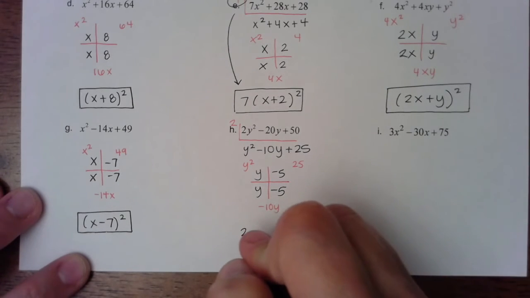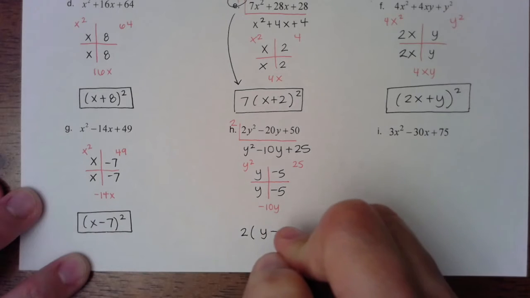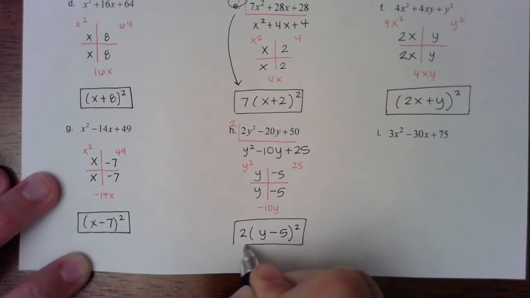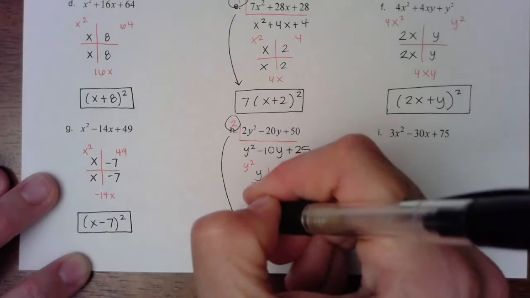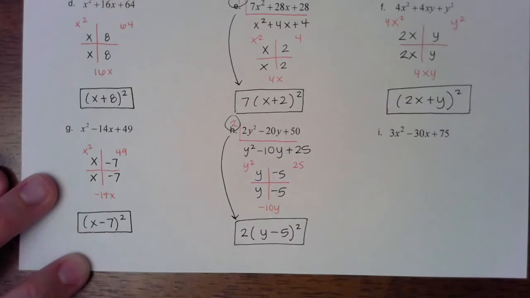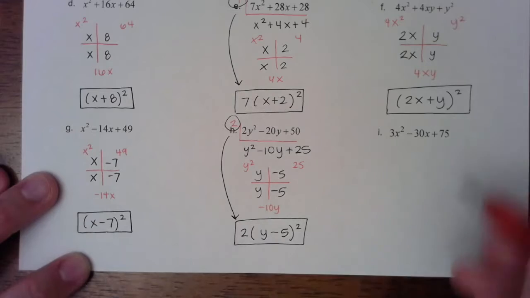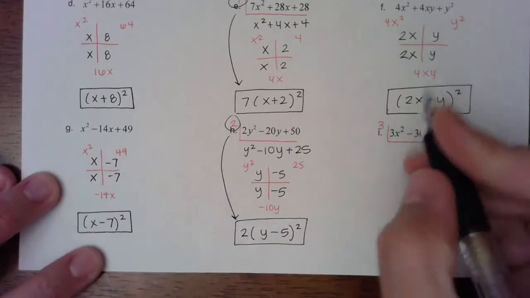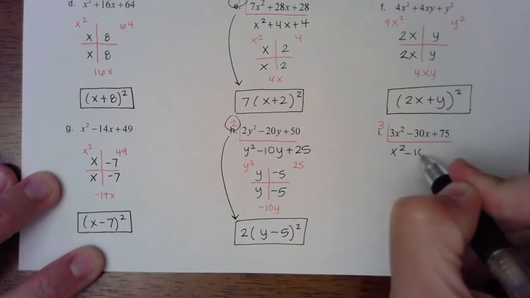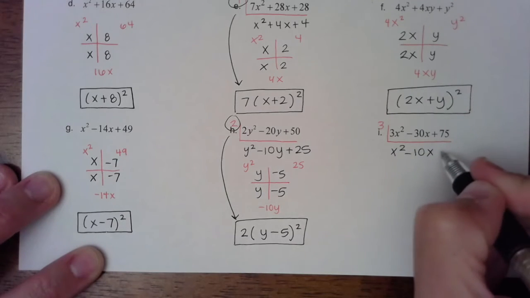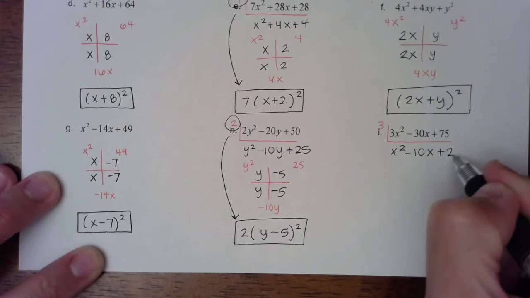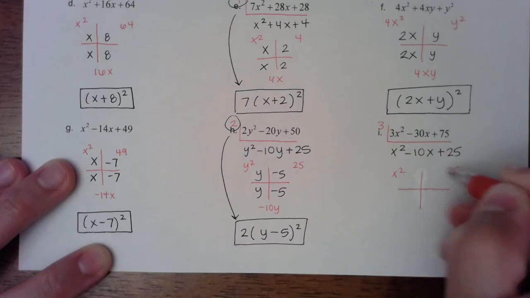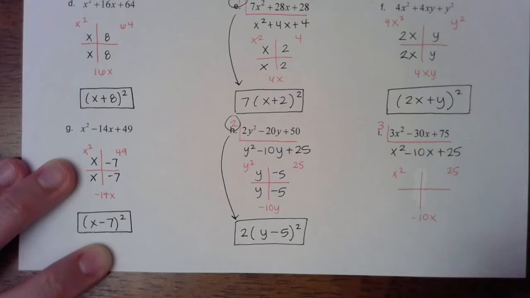So I took out the 2 to start, and then when I t-charted it, I had 2 y minus 5s, and so I write it in that format. Don't forget that that number can come out front right there. And then let's see, for this last one, this is another one where you have to GCF out a number first. So I'm left with x squared minus 10x plus 25. And so I need, this one's going to be similar to that last one, except it's going to have x's where this one has y's.